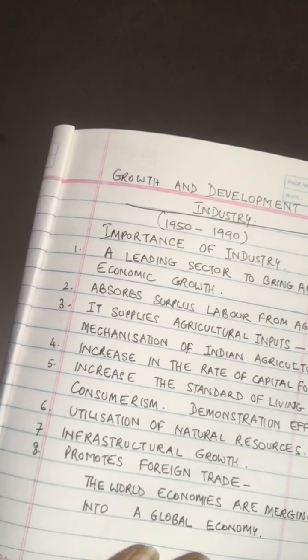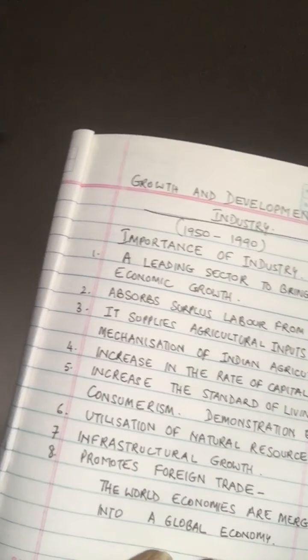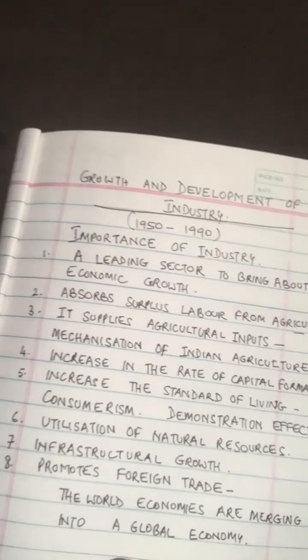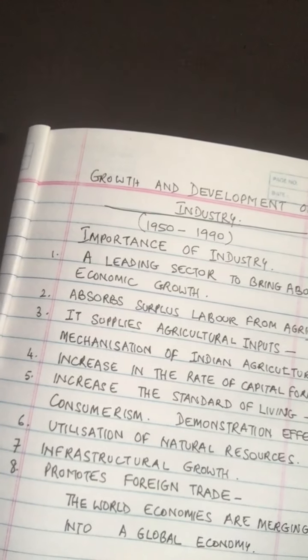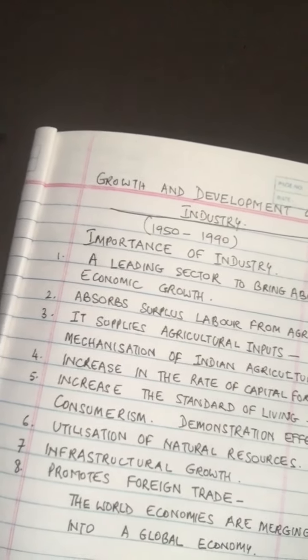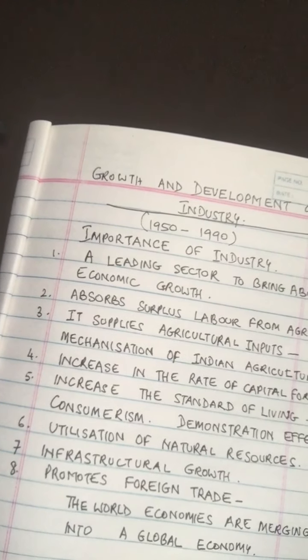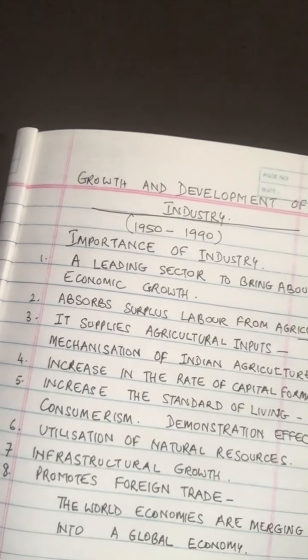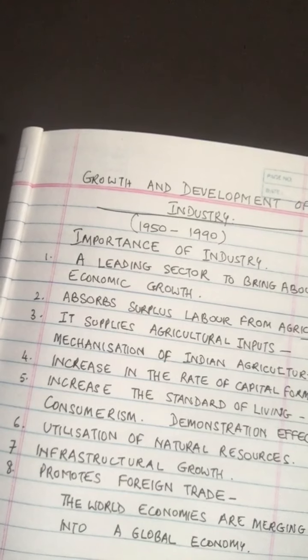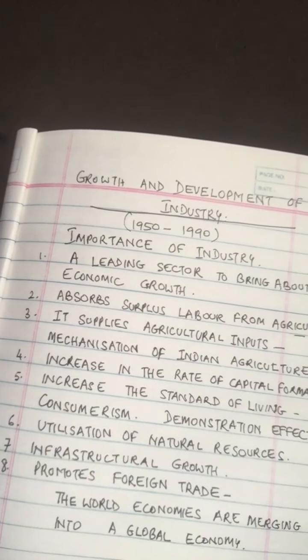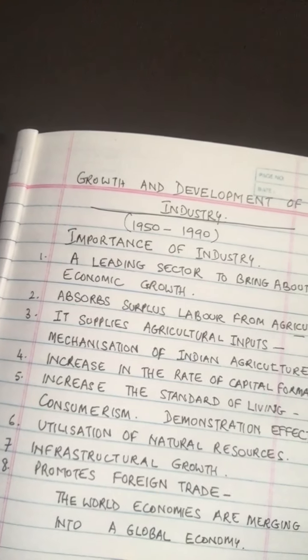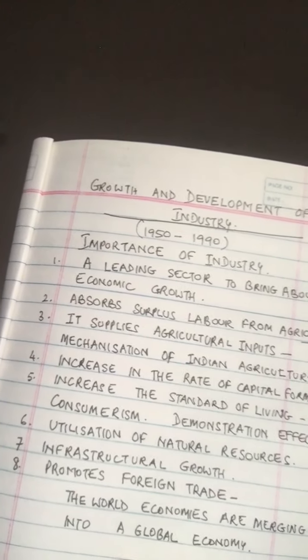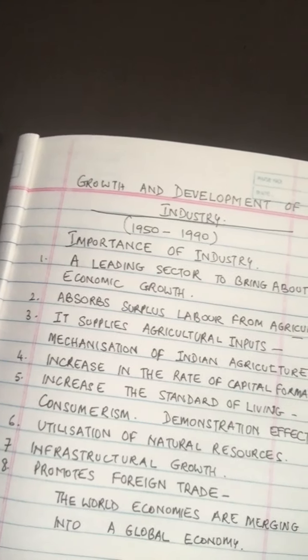So we find that for economic growth and development, it is very important that there has been an increase in foreign trade, and foreign trade brings about a sort of globalization. It promotes not only foreign trade of goods and services, but also ideas. So we see how important industrial development is for any economy in the world, and more so the Indian economy. So that's what we've done.